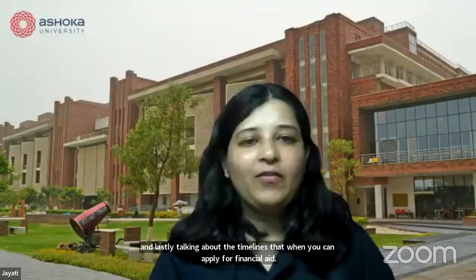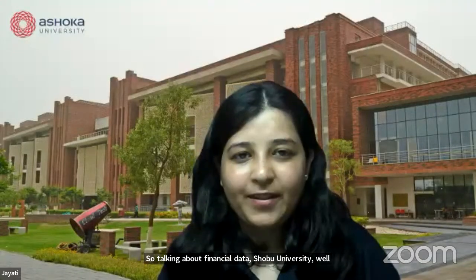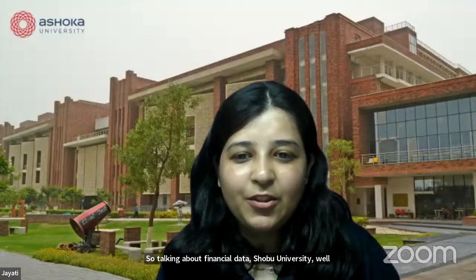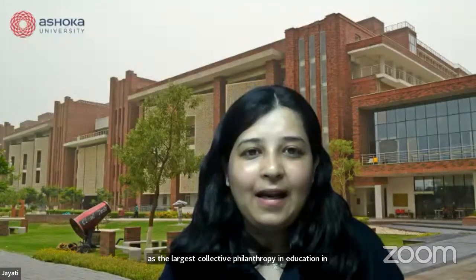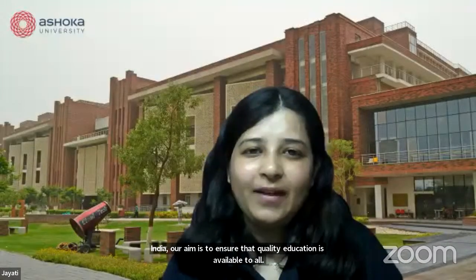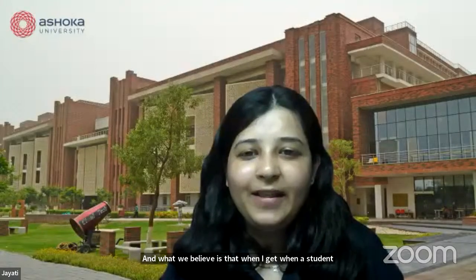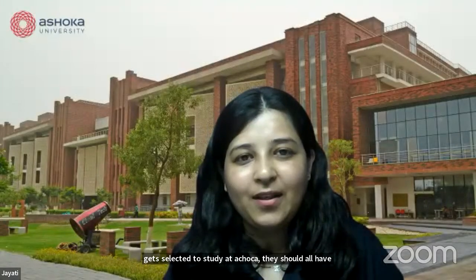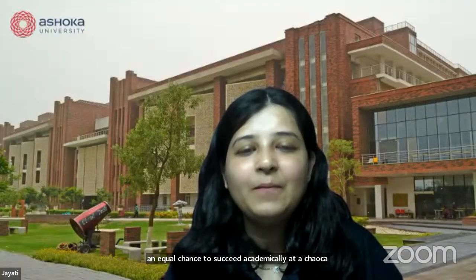So talking about financial aid at Ashoka University, as the largest collective philanthropy in education in India, our aim is to ensure that quality education is available to all. And what we believe is that when a student gets selected to study at Ashoka, they should all have an equal chance to succeed academically at Ashoka because they have already been through a very rigorous and holistic admissions process.